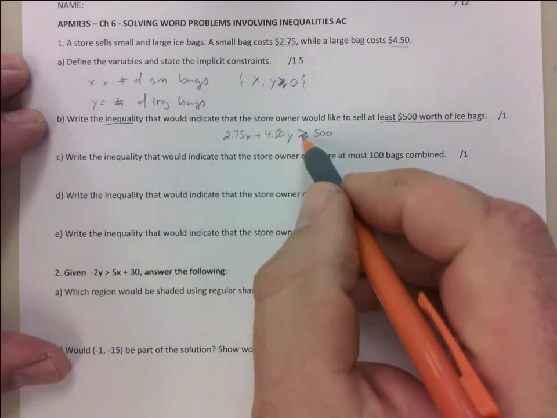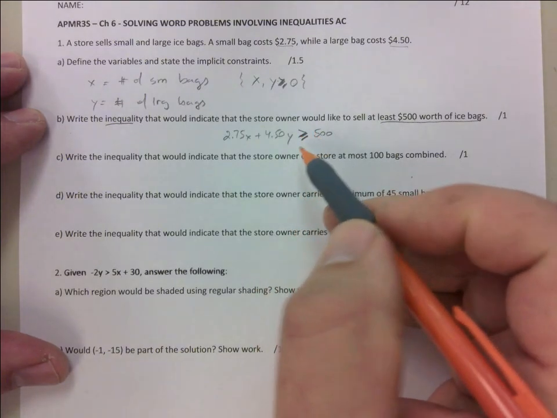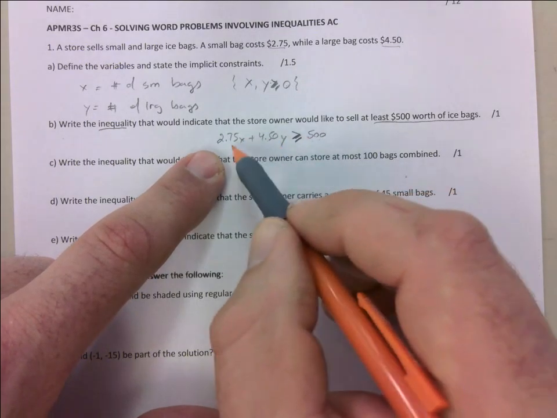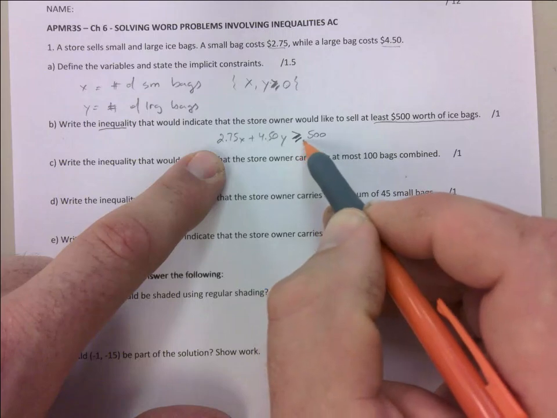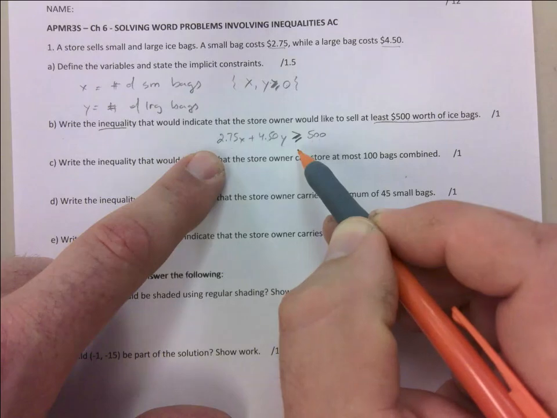1 mark for that. I would say today, if you have everything right, you get half a mark for the correct values and half a mark for the correct inequality. So if the inequality is wrong, take off half a mark today.